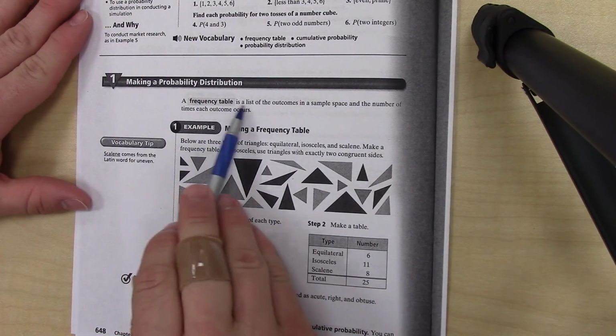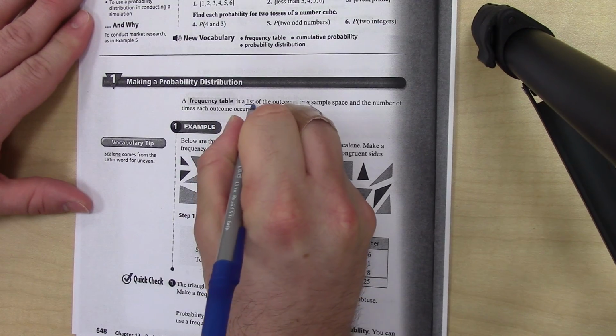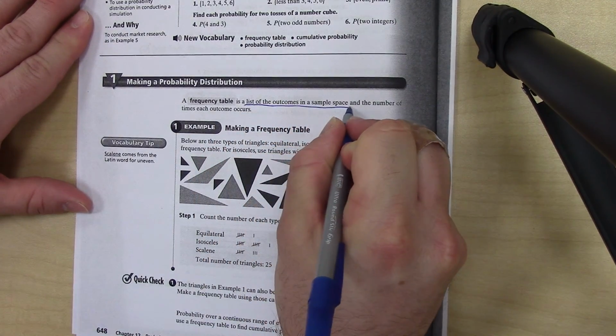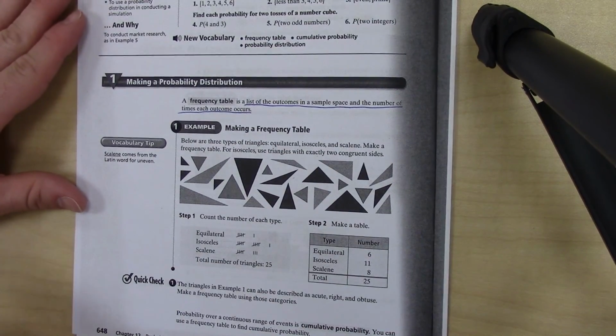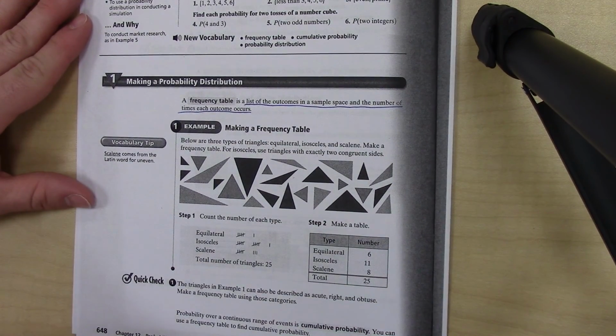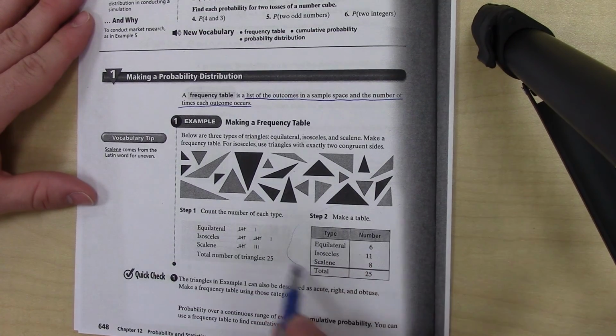A frequency table is a list of the outcomes in a sample space and the number of times each outcome occurs. And so we're going to make a frequency table that looks like this, okay? Where you've got the type and the number and then your total, and that's it. That's a frequency table. It's that simple. How often does something show up?